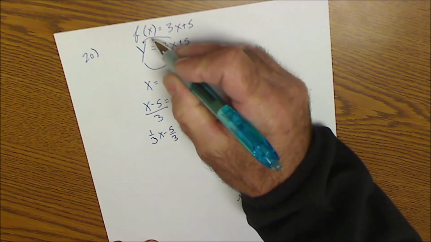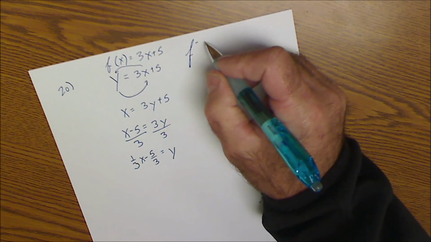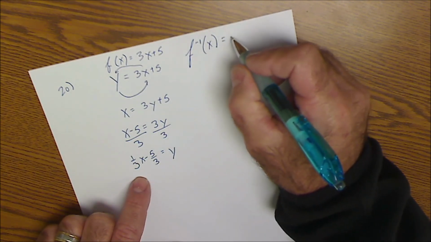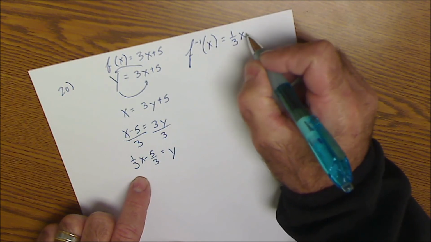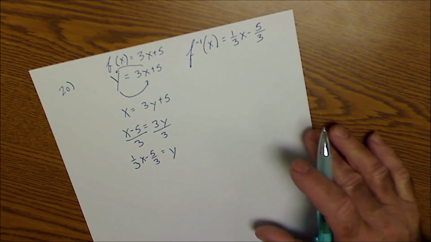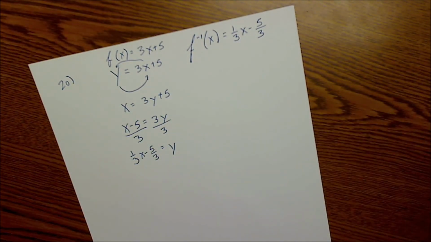The notation for a function is f of x. The notation for the inverse function is f inverse of x. So in this case, it would be equal to 1/3 x minus 5/3. So that's the top 20 essential learning outcomes, or the top 20 big ideas for Algebra 2 or Integrated 3. Hopefully that helps give you an overview of the biggest part of this class.